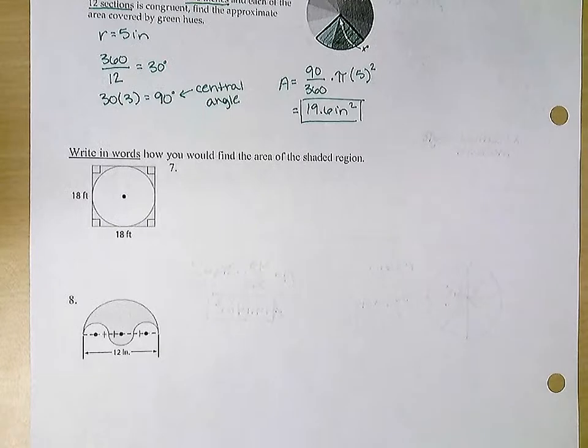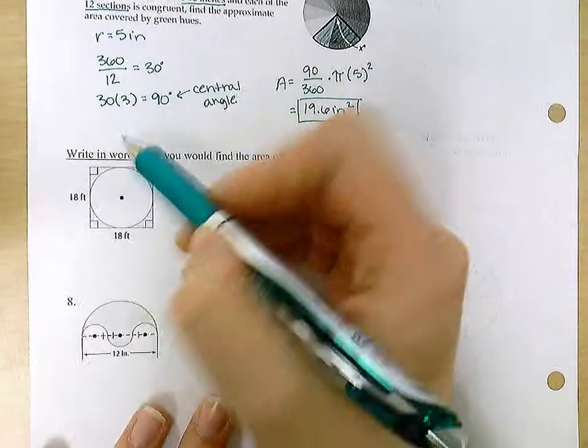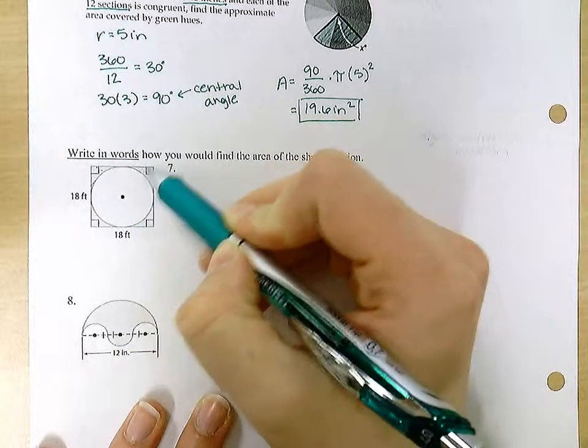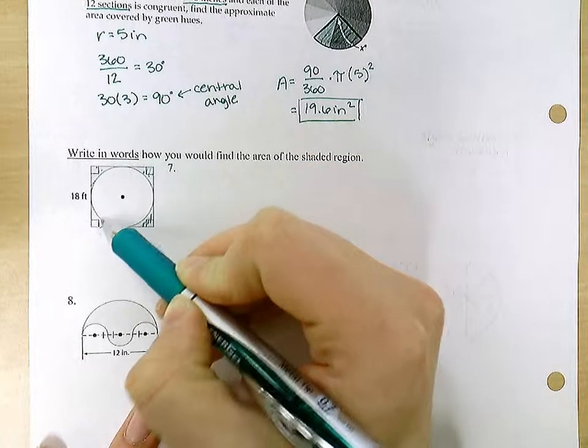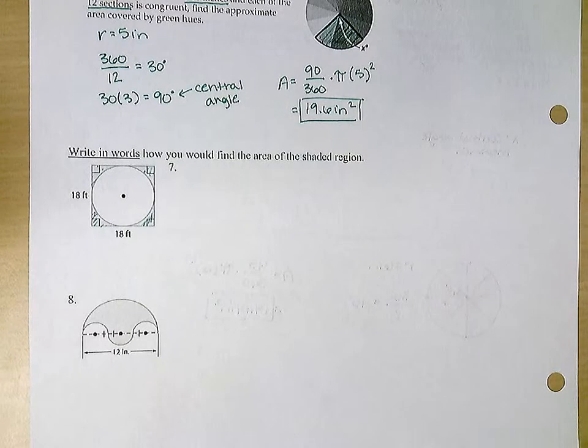All right. Last two problems are writing in words. So we're not actually going to find this area. However, you could, since you do have numbers involved in it. We're just going to write out how we would find it. So when you get problems like this, it does help to write out your plan, how to find just that shaded region. So in number 7, the shaded region is these little corners right here. So how could we find just those shaded corners? What should we do to find just those shaded corners?